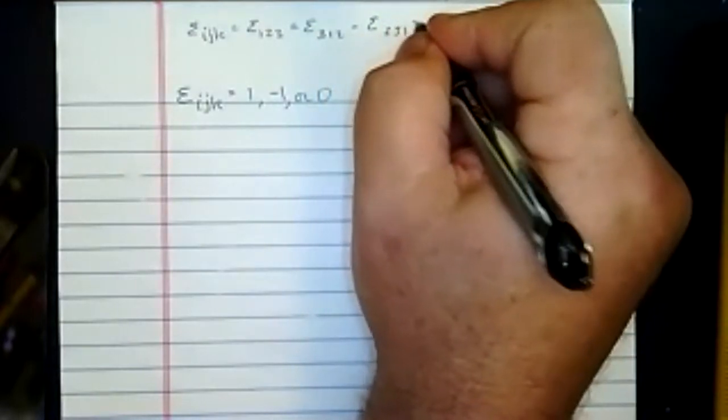So if epsilon I, J, K is equal to epsilon 1, 2, 3, or epsilon 3, 1, 2, or epsilon 2, 3, 1, notice I'm just moving them over to the right each time. If it's any of those three, then it's equal to 1.